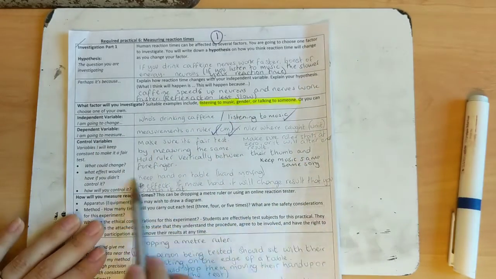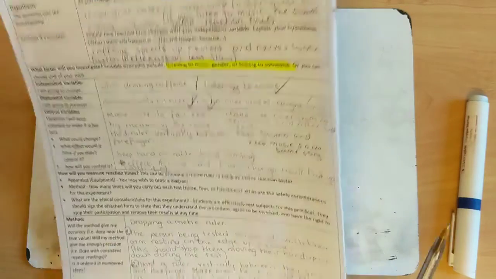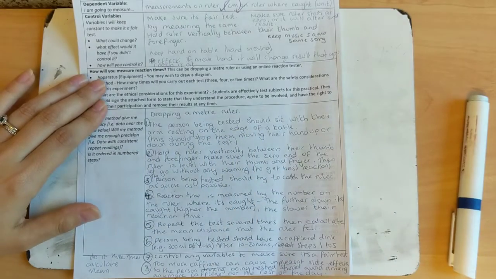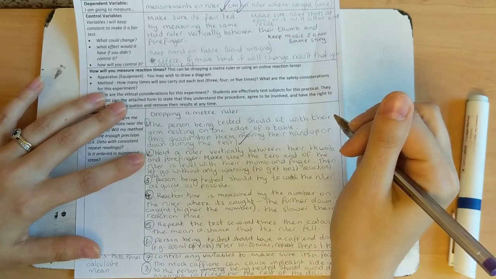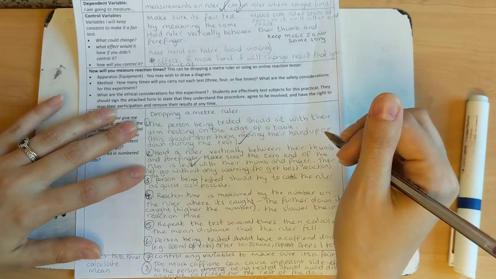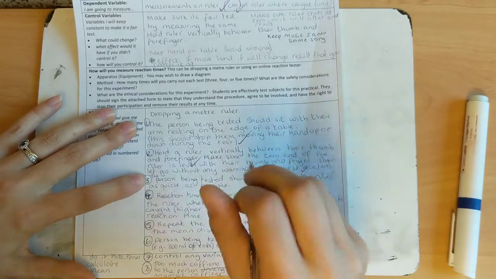Control variables, all of these are really good. Just put them into a control effects table, the one I showed you just now. Method. The person being tested should sit with their arm resting on the edge of the table. Hold the ruler vertically between the thumb and forefinger, make sure the zero end of the ruler is level, and then let it go without warning. The person tested should catch the ruler as quick as possible.